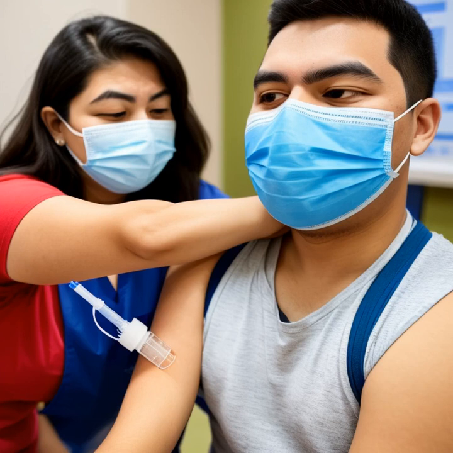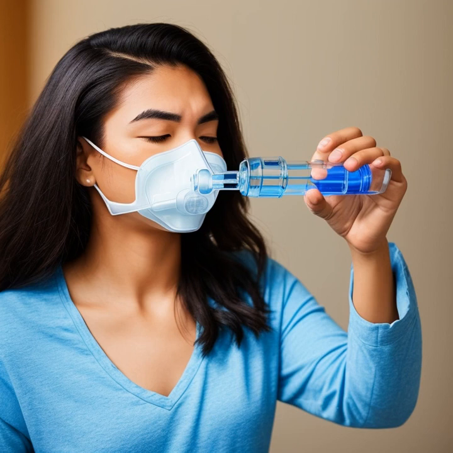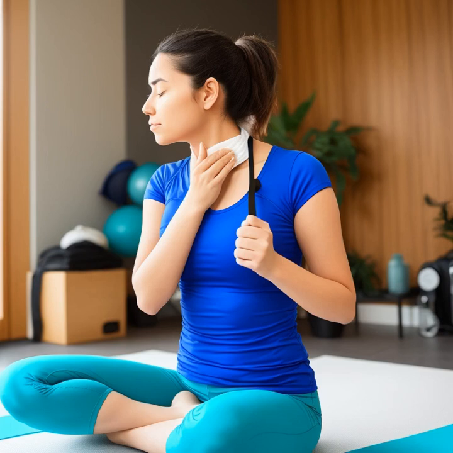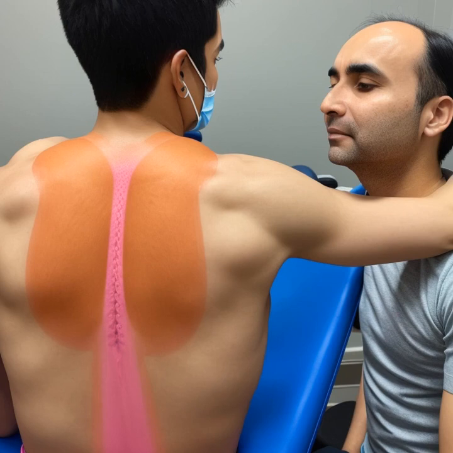4. Hospitalization. In more severe cases, or if you are at a higher risk due to age, weakened immune system, or chronic lung diseases, you may require hospitalization. This allows for close monitoring and the administration of intravenous antibiotics, oxygen therapy, or even mechanical ventilation if necessary.